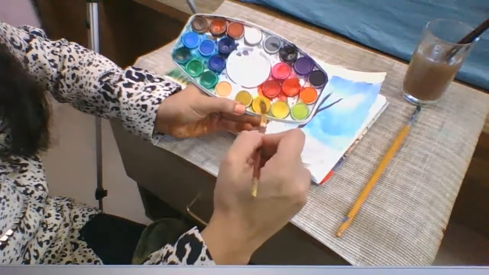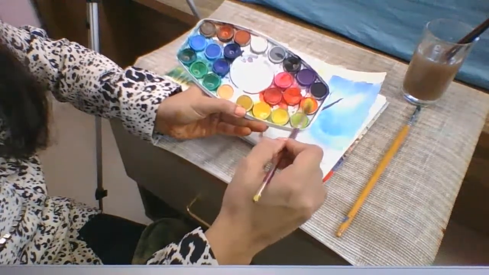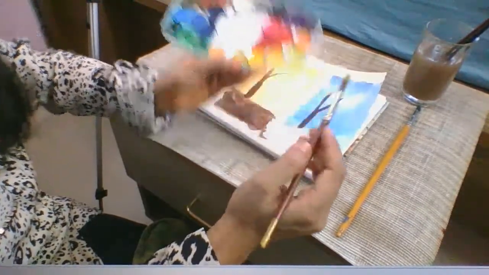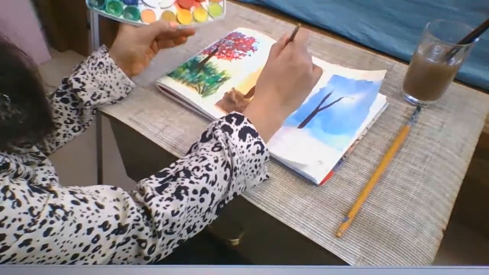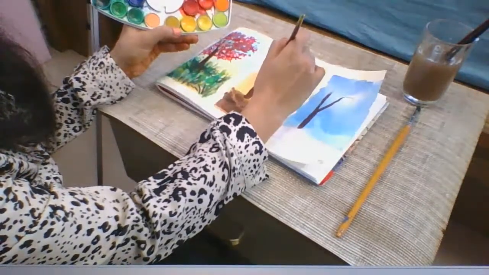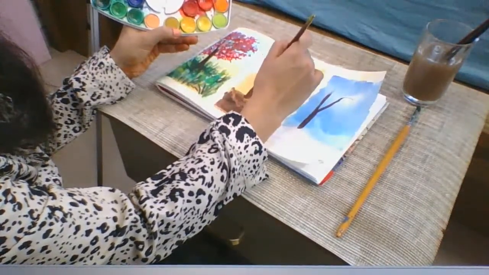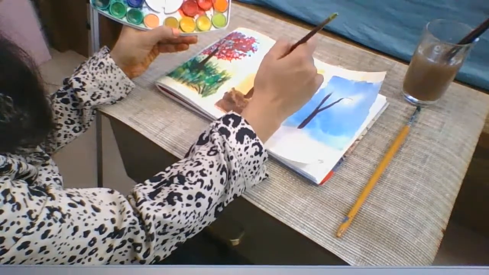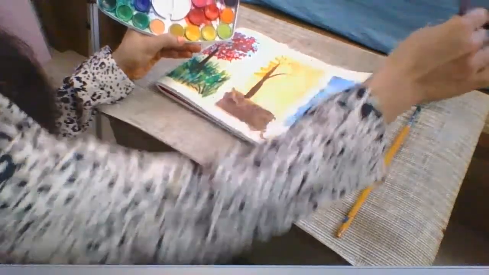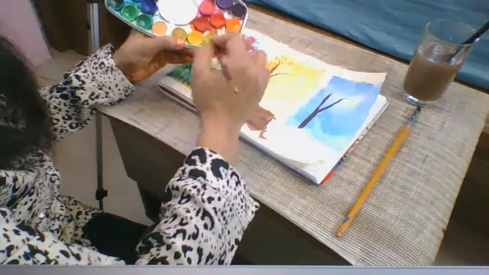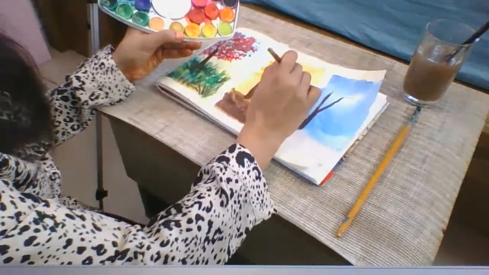So let's take cadmium yellow and permanent orange mixed together and just draw in a similar way. We'll just draw some blobs of leaves. Permanent orange, cadmium yellow.